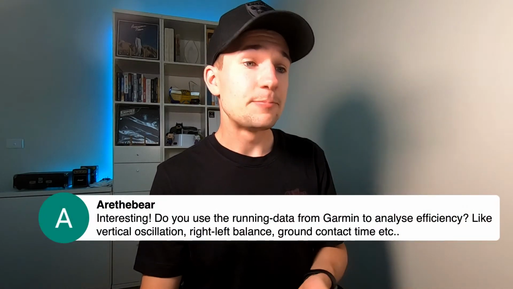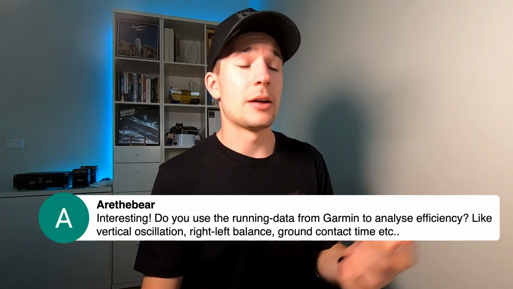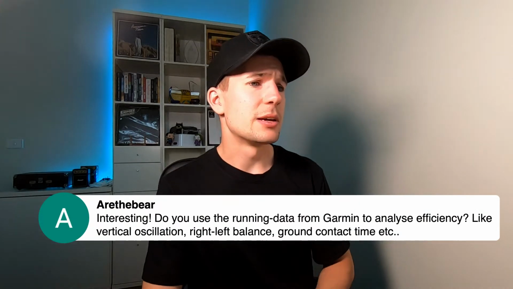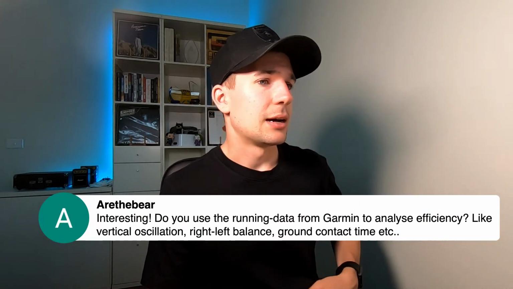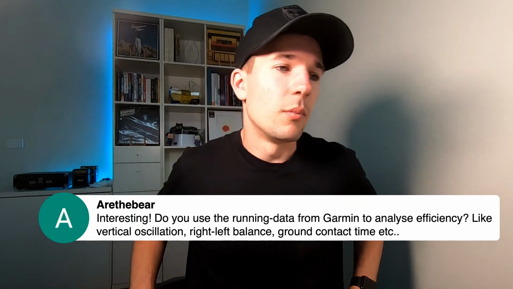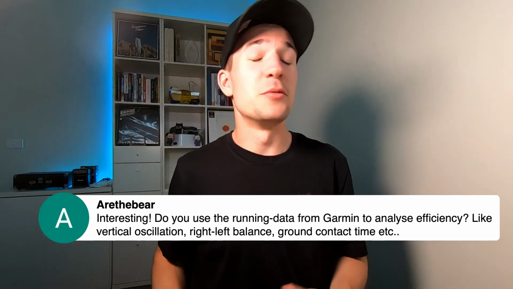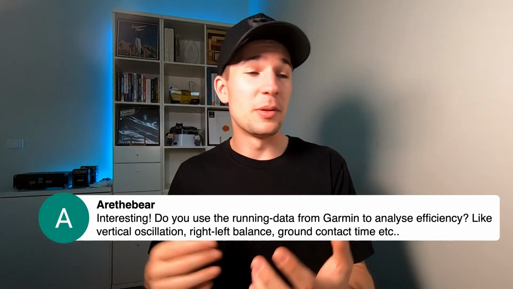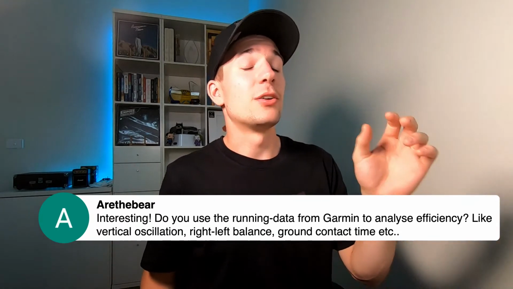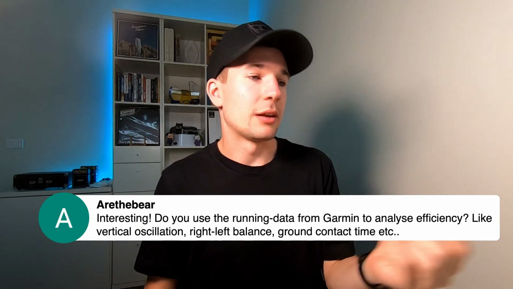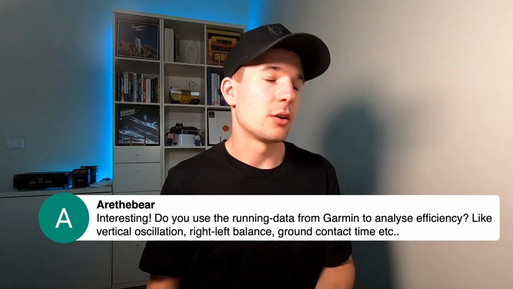And so great question coming through, and just the follow-up to that, as I've just seen in the chat there, really interesting. Yeah, 100% agree. But do you use the running data from Garmin to analyze efficiency? Coming back to what we were saying before, economy. To analyze economy, like vertical oscillation, right-left balance, ground contact time.